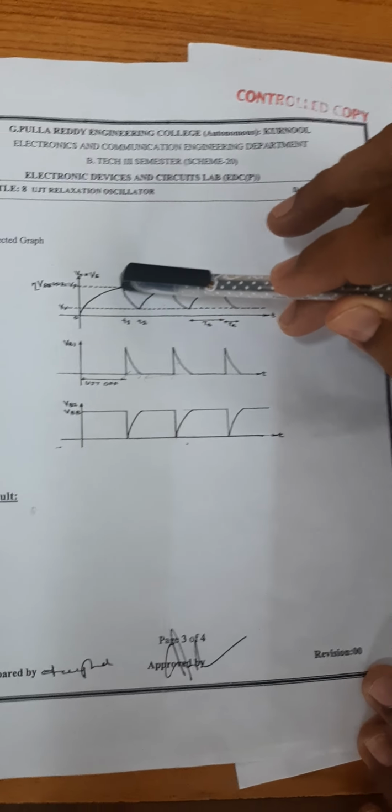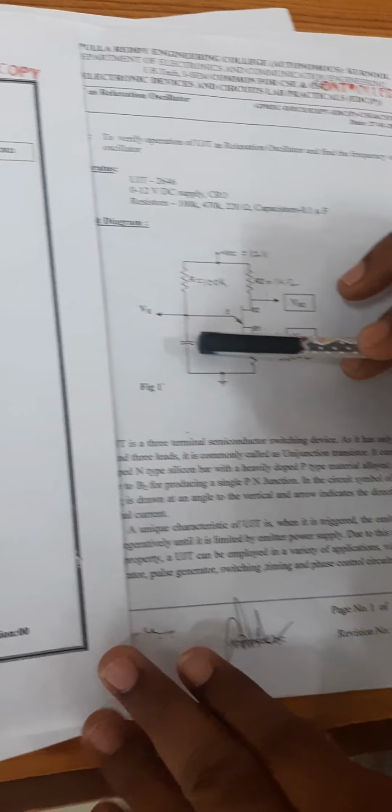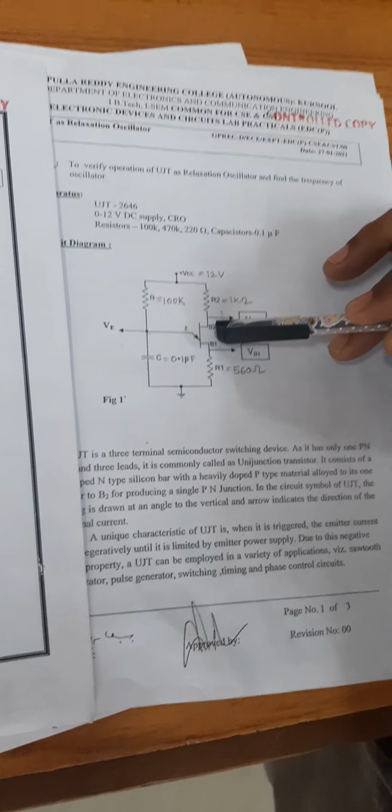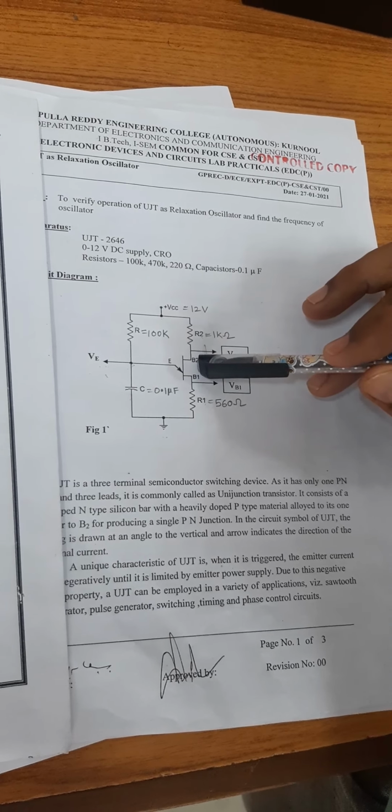This maximum value is called the peak value. When the capacitor reaches the maximum value, the UJT gets into the on state.